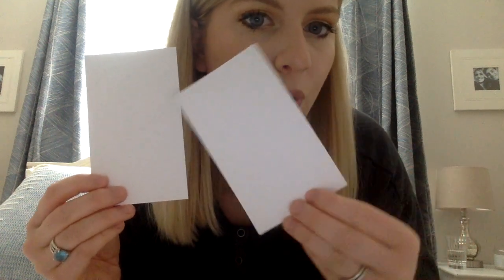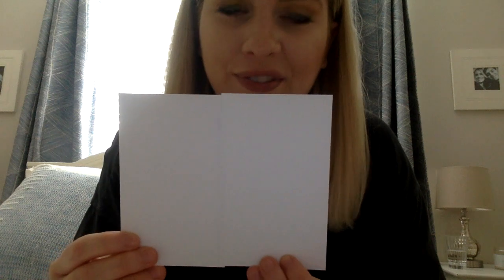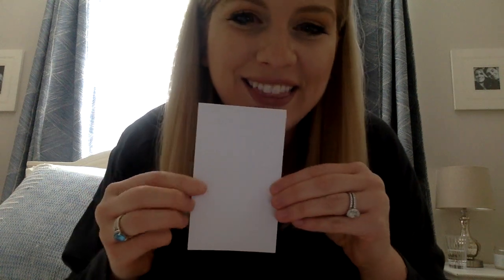So, are these two figures congruent? At first look, you might say, no, Miss Weinbarger, they are not congruent. They don't look the same. Well, what about now? What if I put one behind the other? These two shapes, my note cards, are congruent because they are the same size and the same shape.